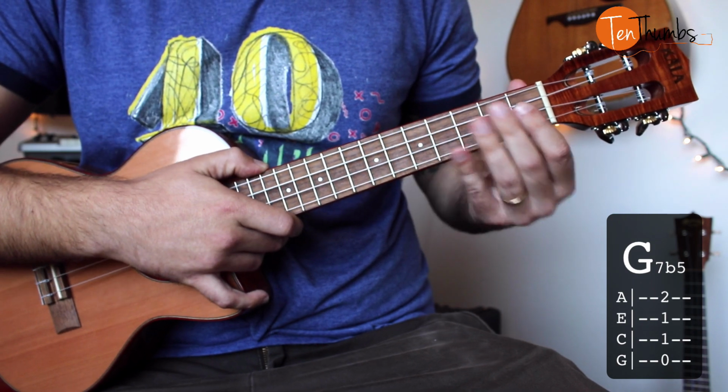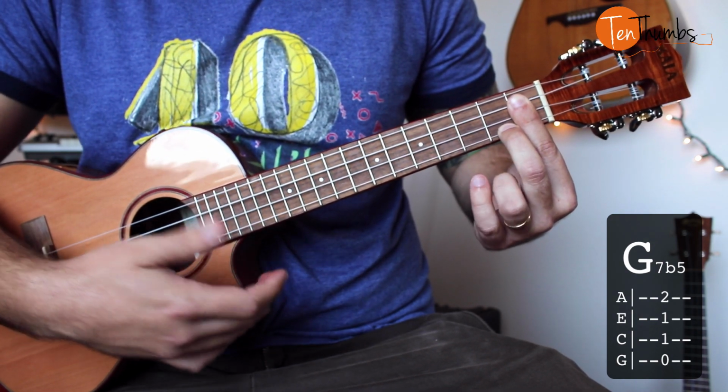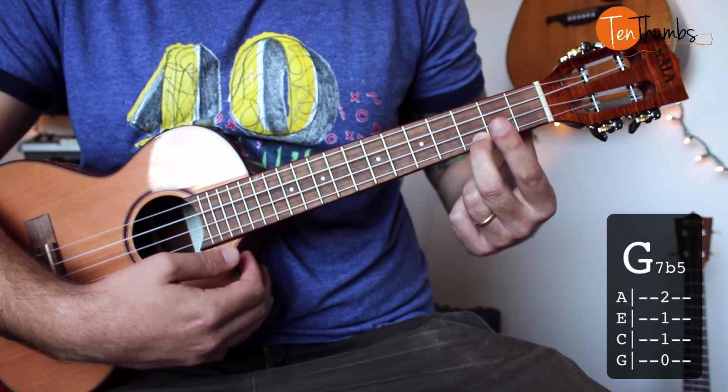All right, G7 flat 5, O 1 1 2. This is great for your dominant 7s to get a little extra tension before you resolve.